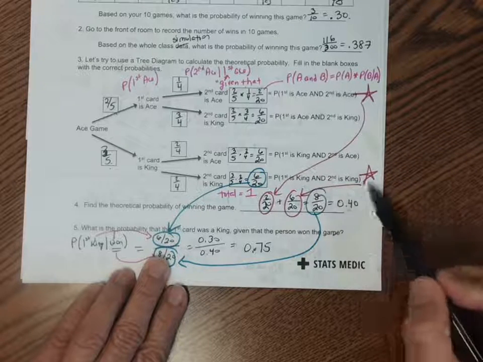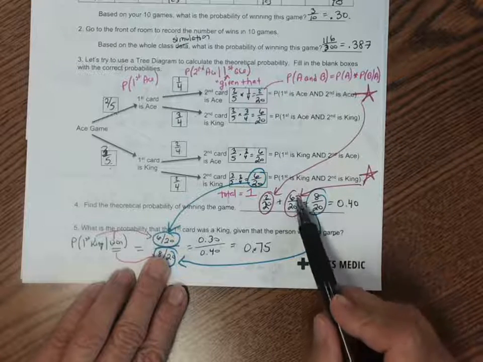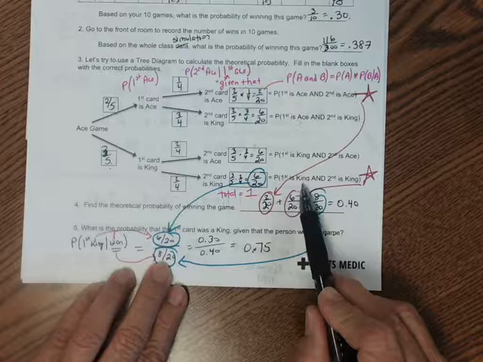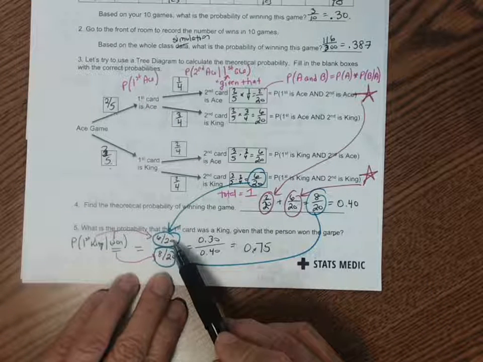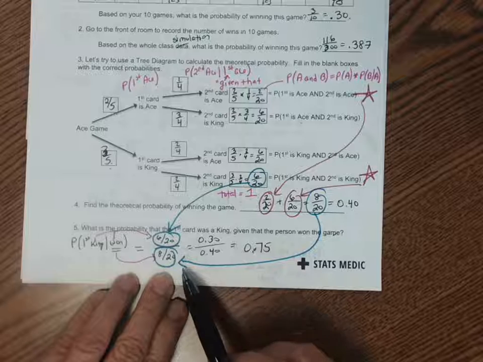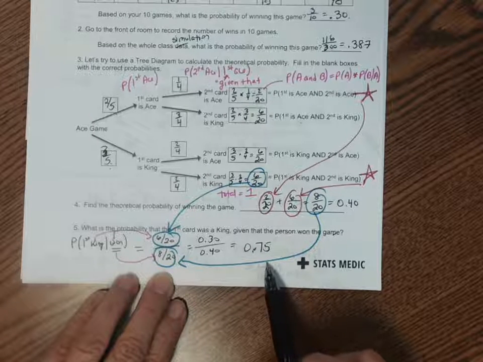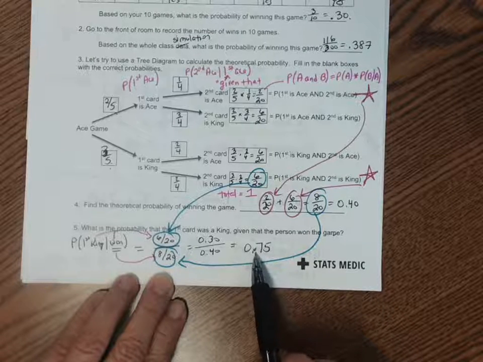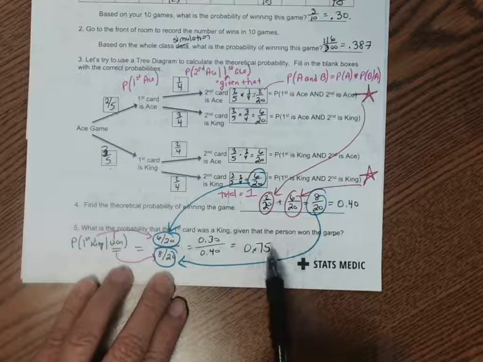Well, that had to be this scenario, because up here is two aces. So this one, the probability that the first card was a king and the second card was a king was 6 out of 20. So 6 divided by 20 divided by 8 divided by 20 gives us a 0.75 probability. So again, that's a 0.75 probability that the first card was a king, given that the person won.